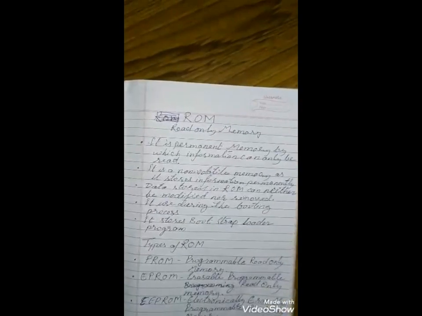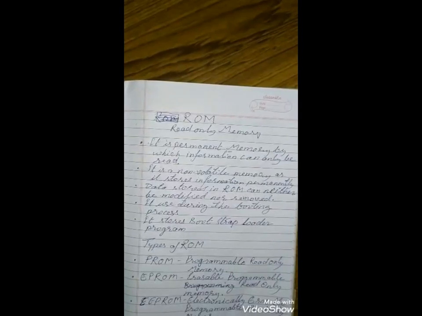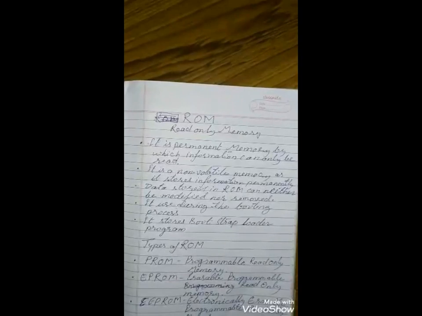Next is ROM, read-only memory. It is permanent memory. It is one-time writable at manufacturing time, and it has software called BIOS, basic input output software. It is non-volatile memory because it holds all data always. It cannot be removed, it cannot be modified.